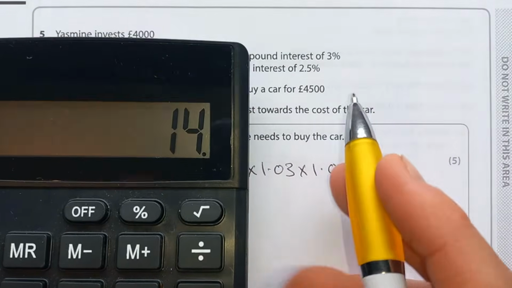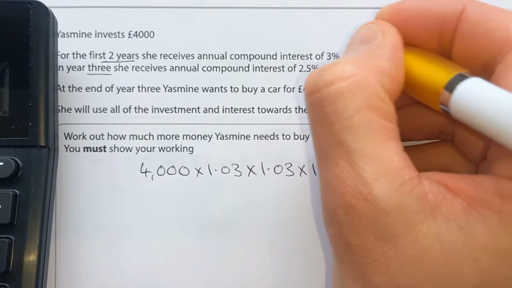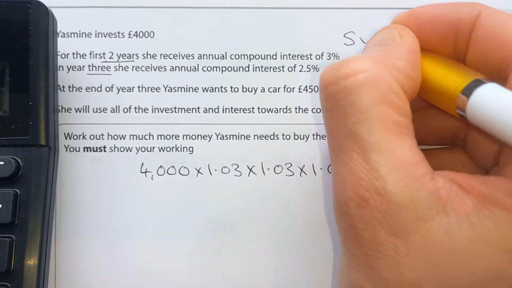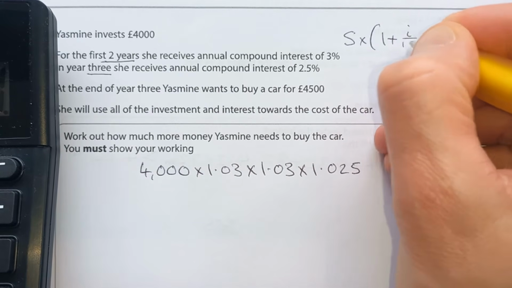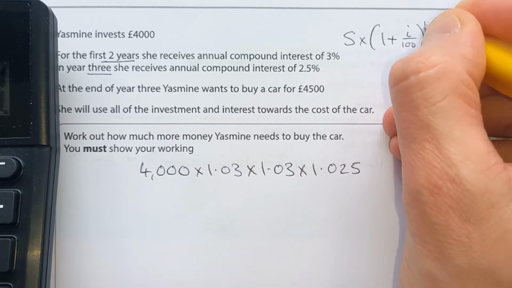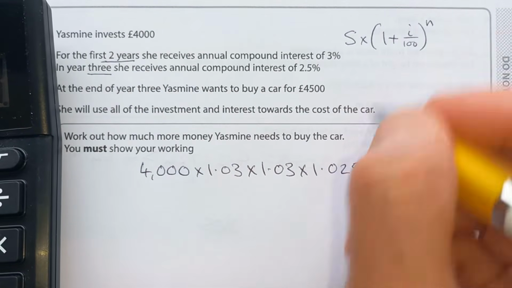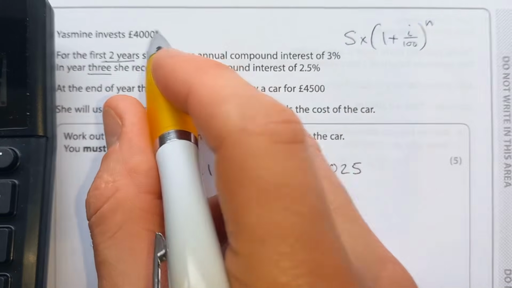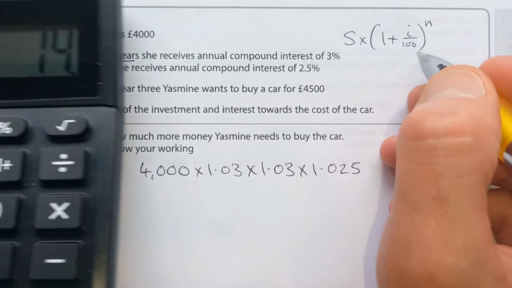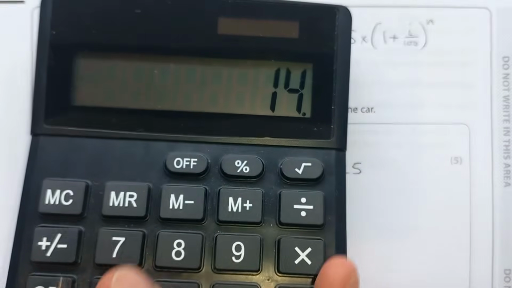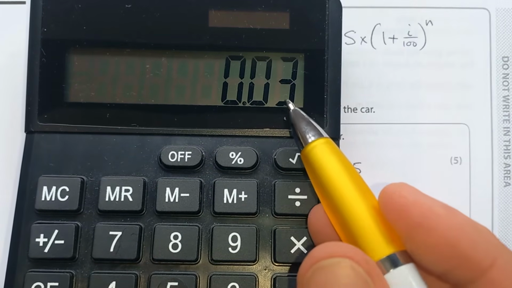Now I'll show you where these numbers came from. What I'm using is this formula where we have 1 plus I over 100. Some people might like to use this formula. I think I like to derive it myself, but that's fine. So the S is the 4,000. The I is the interest rate. Now we need it as a decimal. So what we've done here is we've taken the 3, divided it by 100. So we get our answer as a decimal.